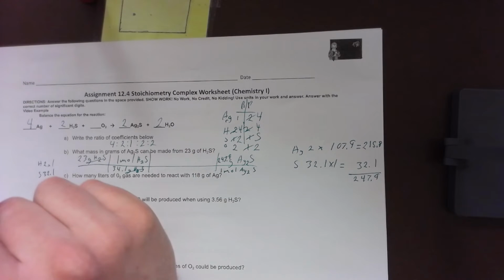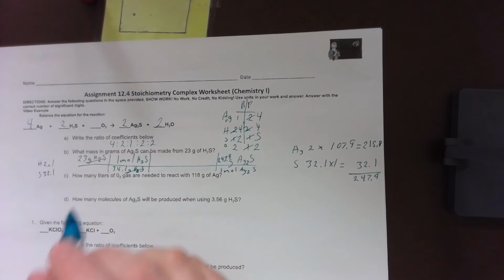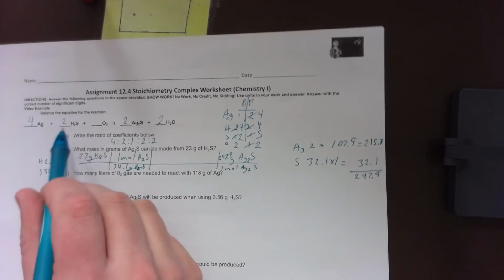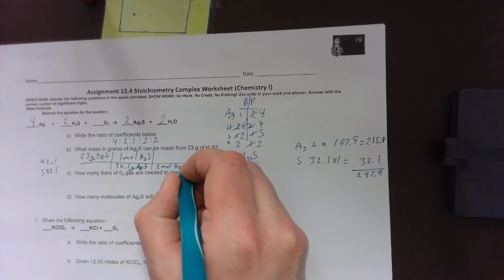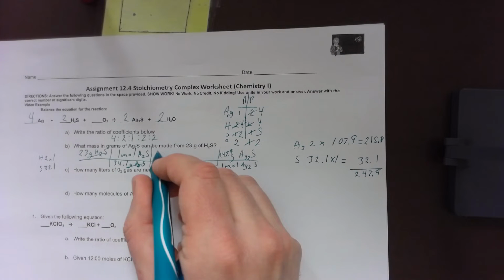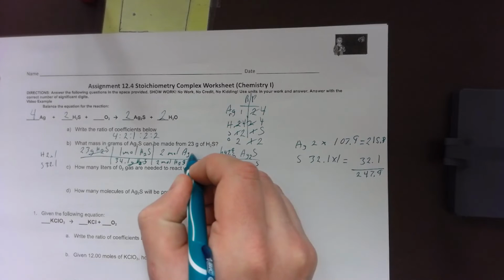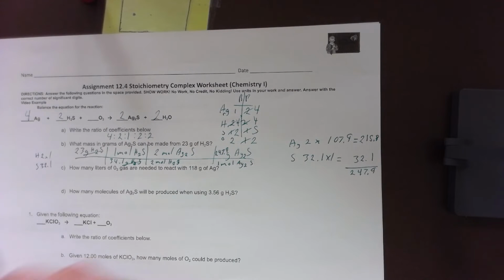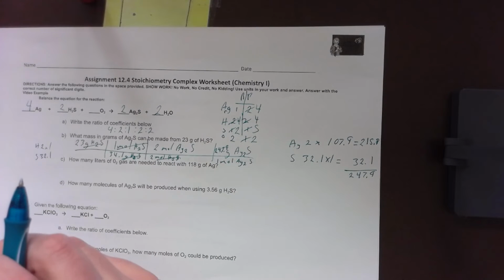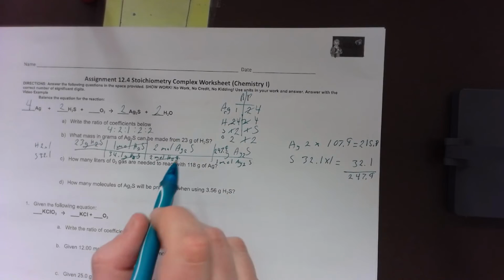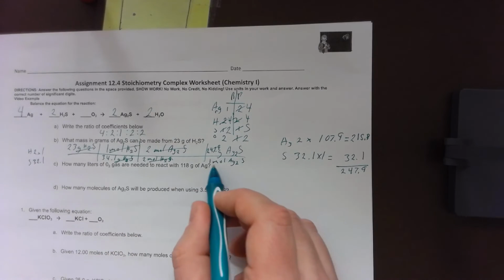But we have to get rid of our moles of H2S. This is where our molar ratio comes in. So if we look at H2S, we see that we have 2 moles of H2S for every 2 moles of Ag2S. Okay, so that means we can get rid of our moles of H2S. We have now transformed it into moles of Ag2S, so we can get rid of that because we see it down here as well.